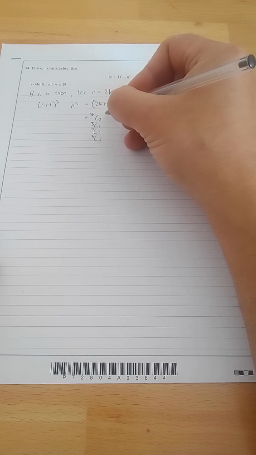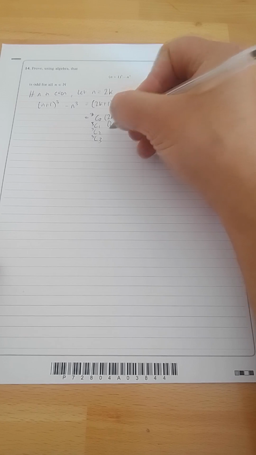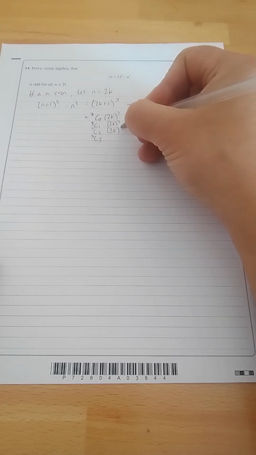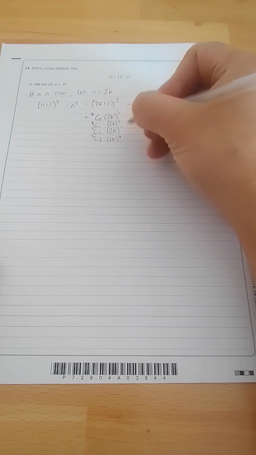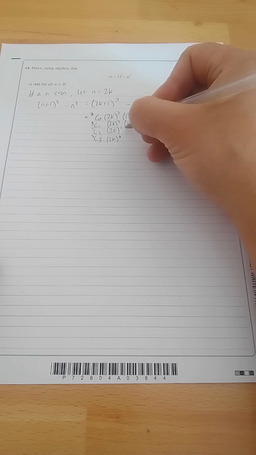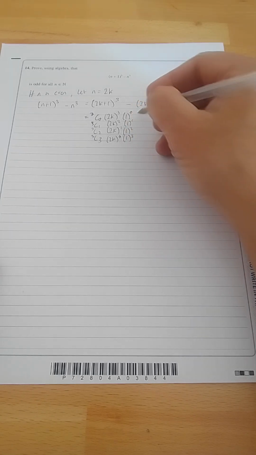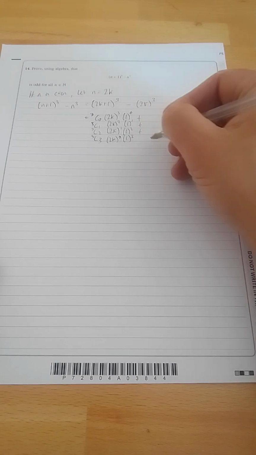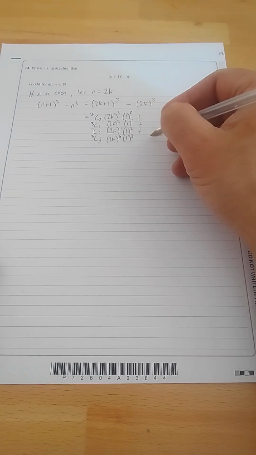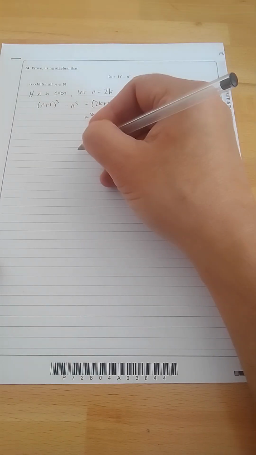If we do decreasing powers of 2k: (2k)³, (2k)², (2k)¹, (2k)⁰, and then increasing powers of the other term: 1⁰, 1¹, 1², 1³. Each of those are added together, and then minus (2k)³, which is minus 8k³.